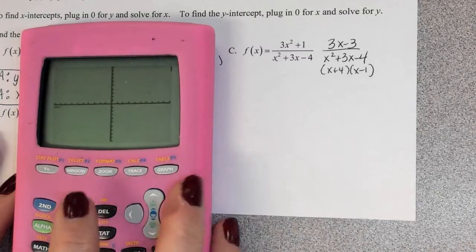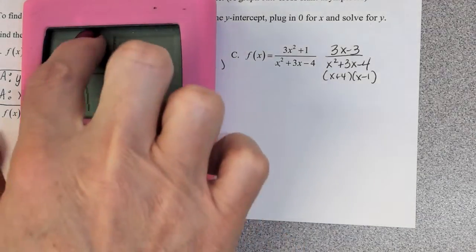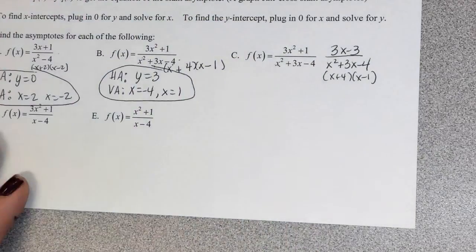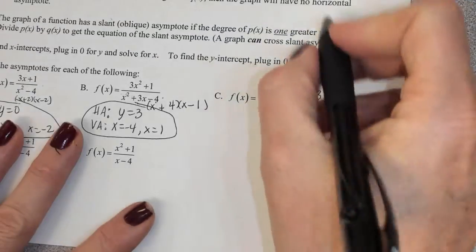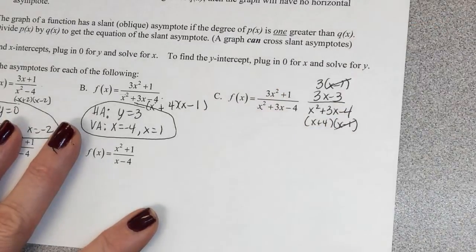So when I graph this, here's the way it looks. We don't have 2 vertical asymptotes. We only have 1 vertical asymptote at -4. Why isn't there a vertical asymptote at x equals 1? Michaela? When you factor out 3 at the top, it'll be 3 and then x minus 1, so it'll be a whole lot. Right, these two cancel.